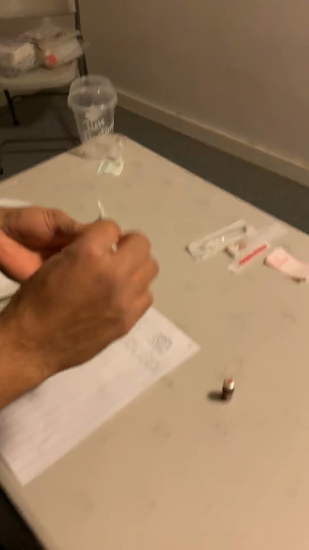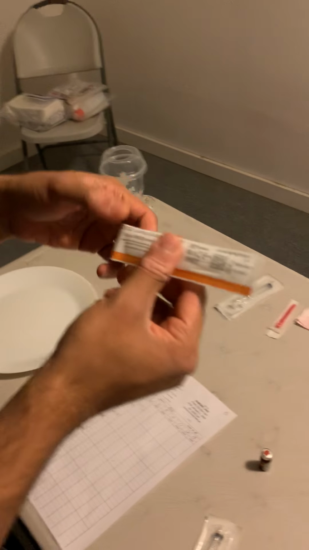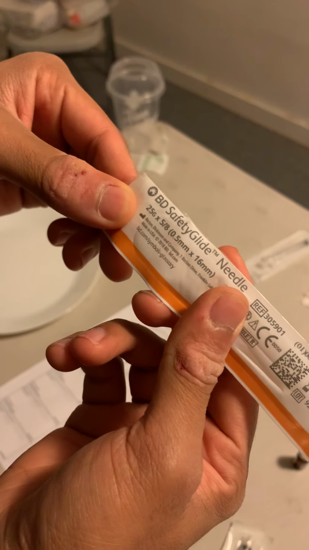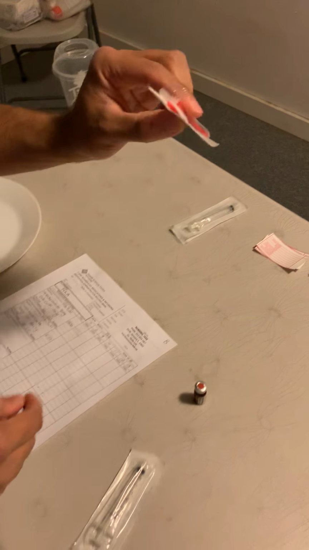I'm going to be needing a 3 ml syringe, since I'm drawing up 1 ml. I'm going to be needing a 25 gauge 5/8 inch needle, which is the appropriate size for a subcutaneous injection. And I'm going to be needing a blunt fill.